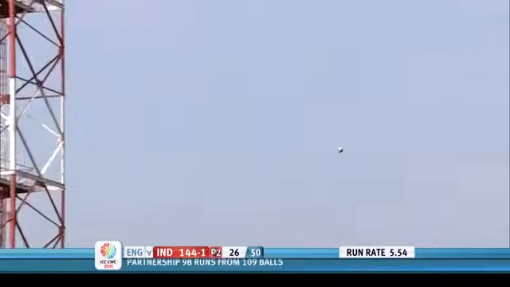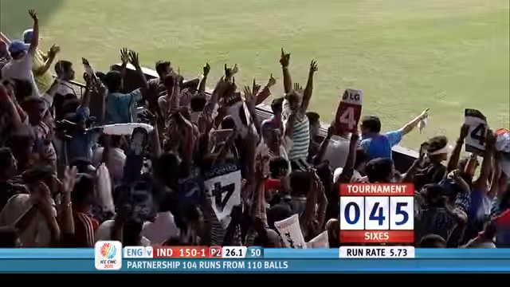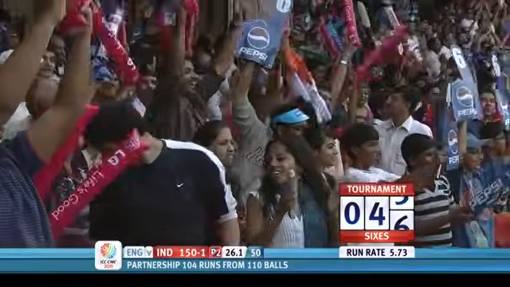Maybe more if Tendulkar goes. That is an enormous blow. Ever since he's changed his bat, he's really found some form. That's his 3rd 6 with this new blade.